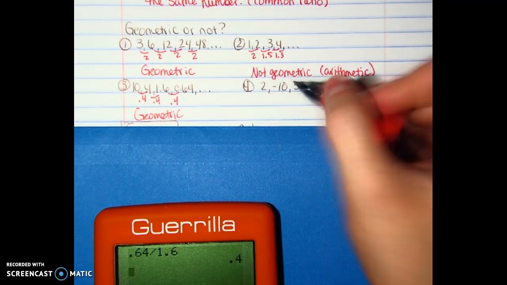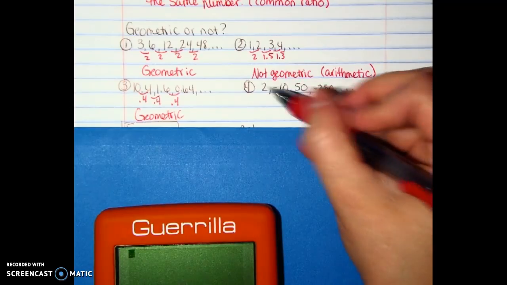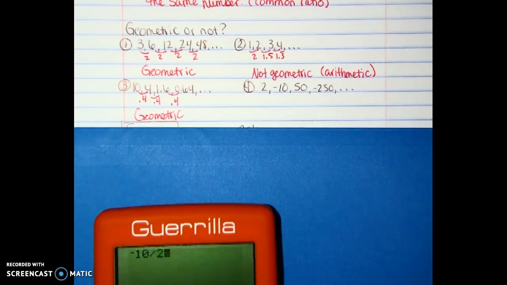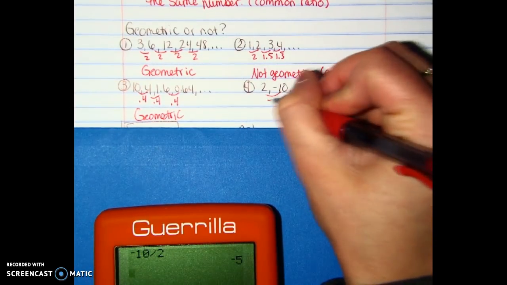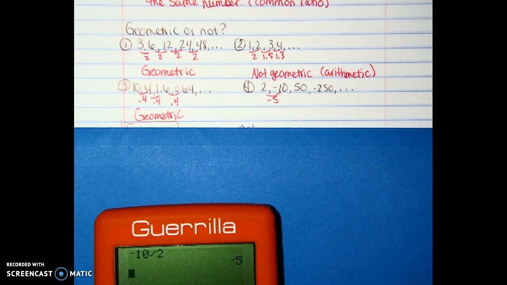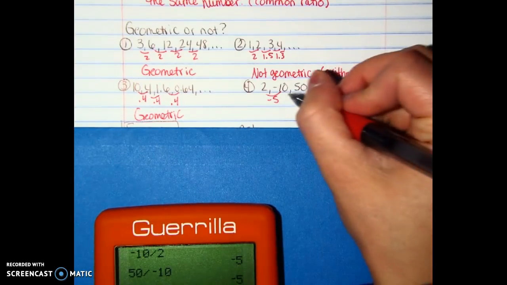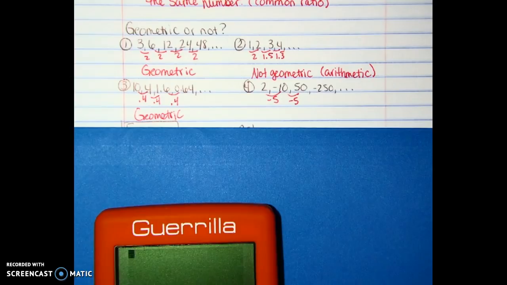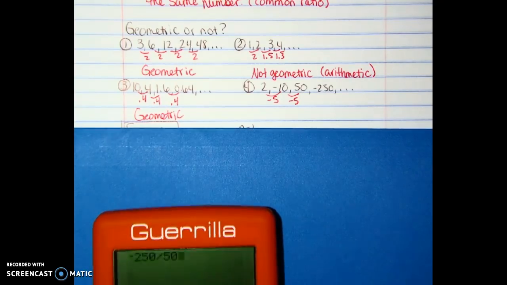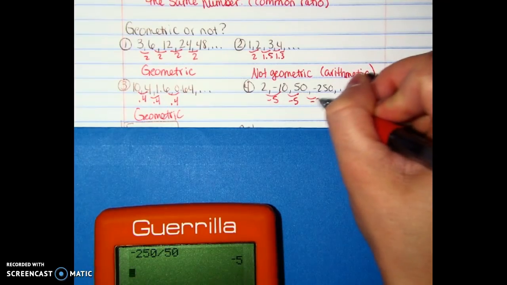Okay, last one over here. I'm going to do negative 10 divided by 2 to get negative 5. And then I'm going to do 50 divided by negative 10, and that's negative 5. And then negative 250 divided by 50 is negative 5. So this one is geometric.